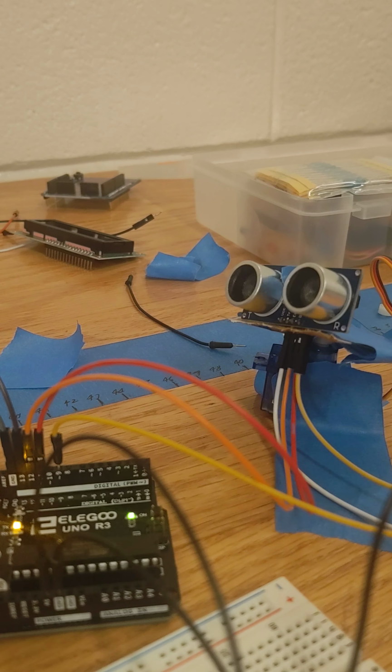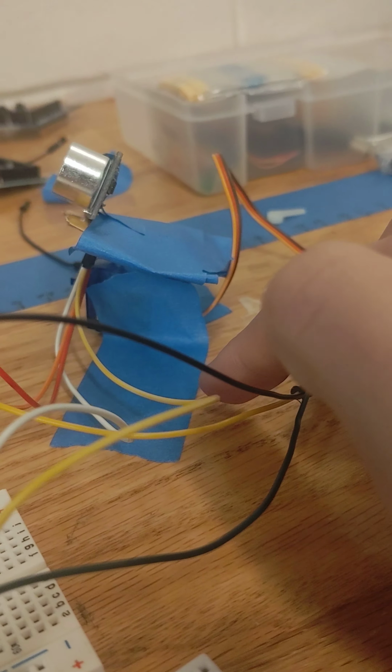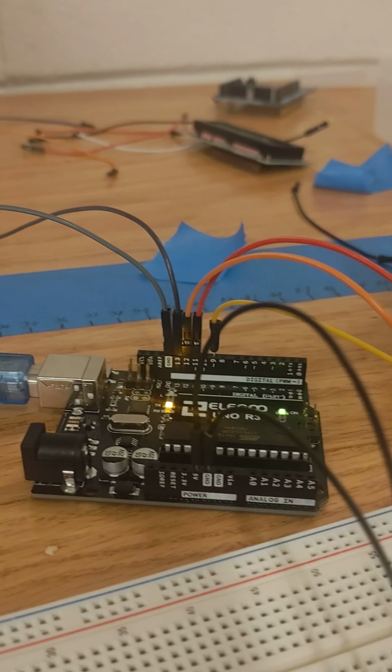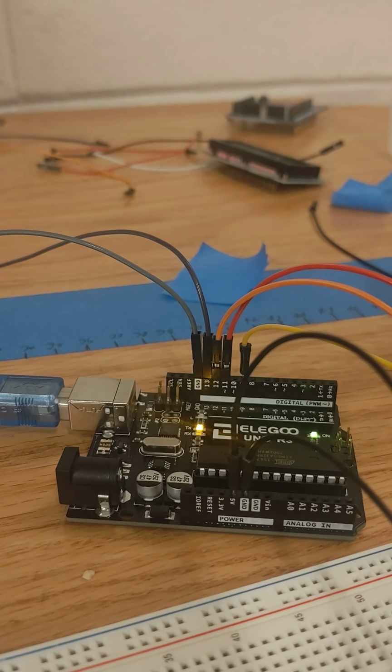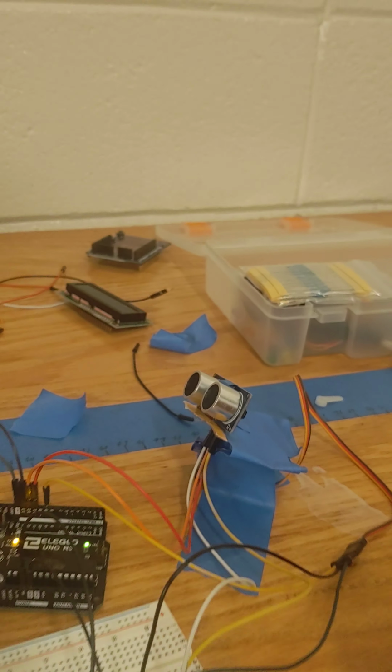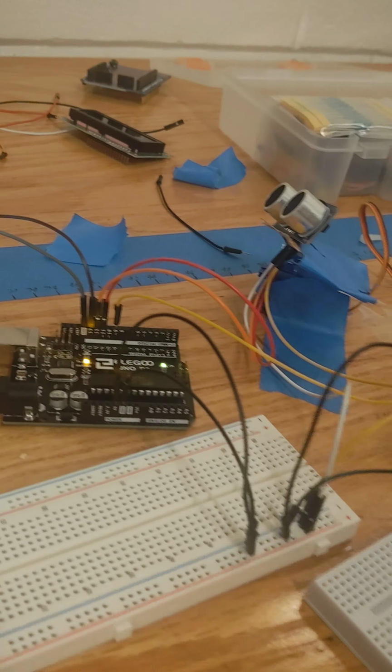So this is the servo right here rotating, and the servo's ground is attached here, and the positive, or 5 volts, is attached to pin 9. Then we have the SR04 with the trigger pins and everything right here, all attached to pins 12 and 11 and ground and negative. Then we have the buzzer connected to pin 13 and ground. And then we have this thing turning with the servo.